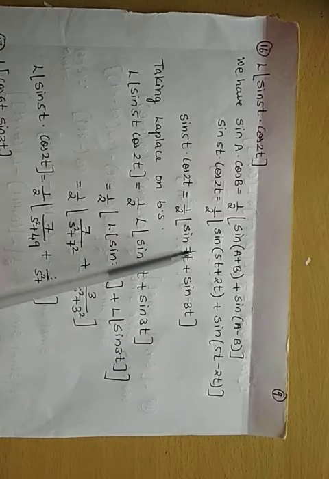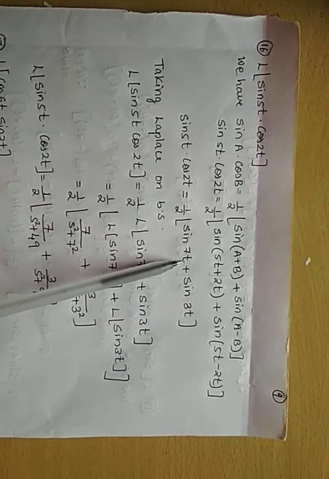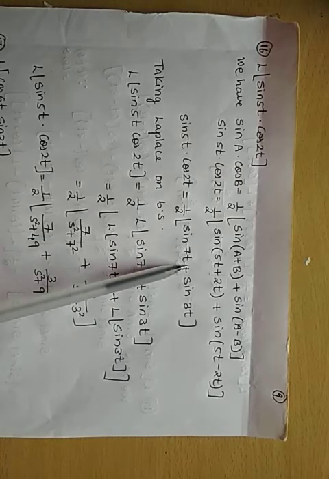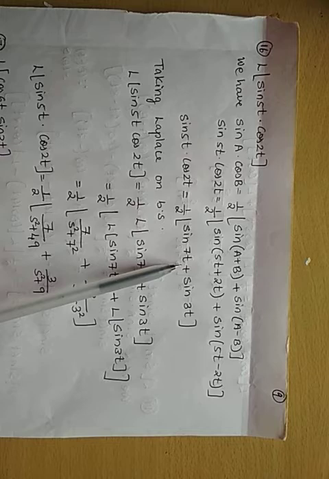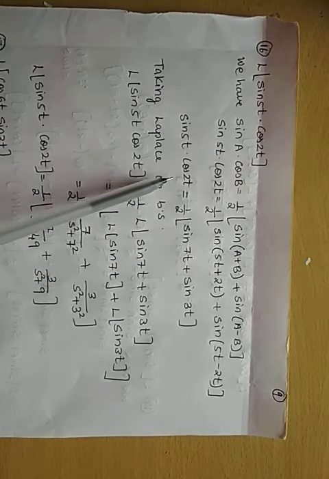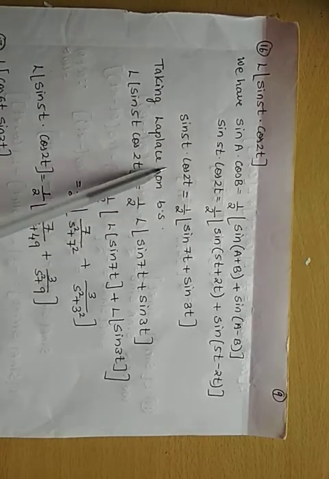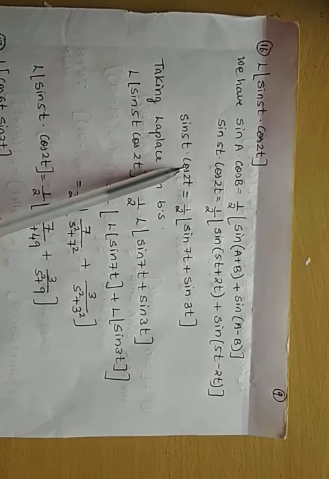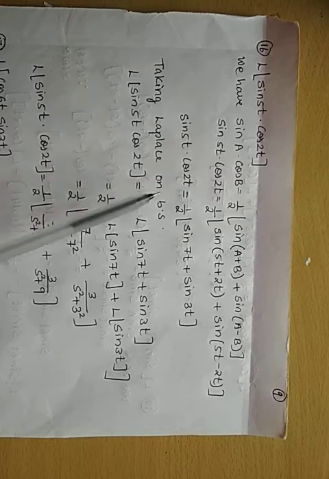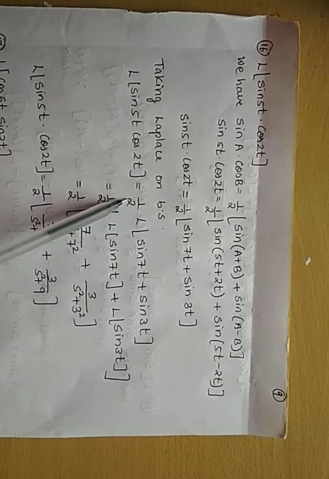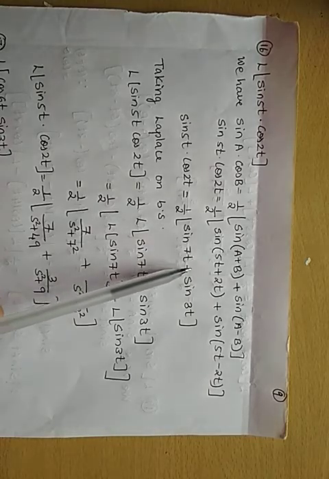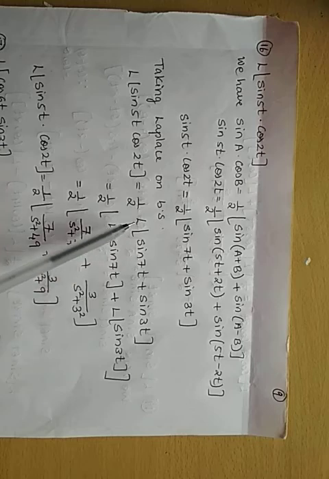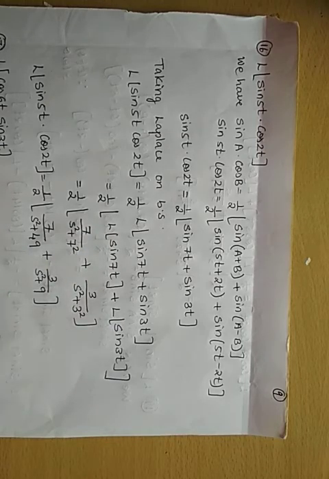Simplify it, you will get 1 by 2 sin 7t plus sin 3t. Once you simplify, now here plus sign has come, so now you can take the Laplace operator on both sides. So I will take Laplace on both sides. So this becomes Laplace transform of sin 5t into cos 2t is equals to 1 by 2 as it is. Since plus sign is there, you are going to take Laplace transform of sin 7t separately and Laplace transform of sin 3t separately.